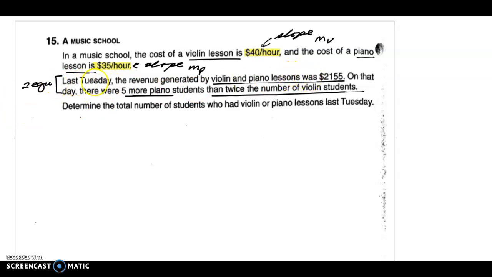The first sentence, right? So this revenue generated. So this is what we're going to talk about. We're going to say X is going to talk about violins, right? This is number of students of violin.